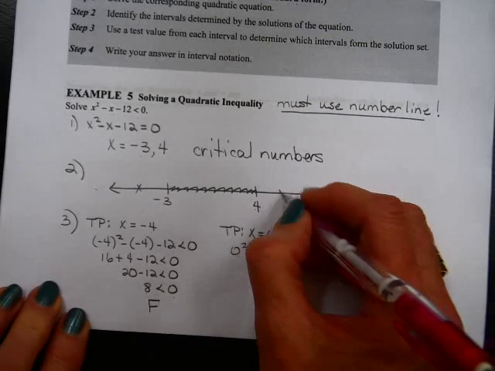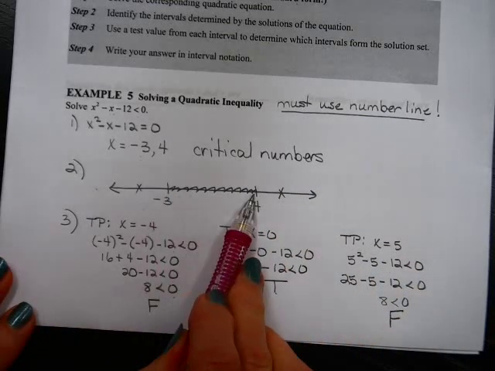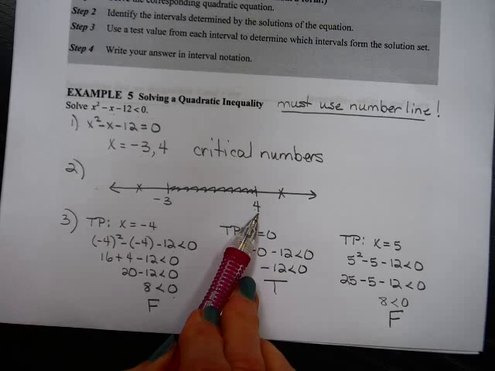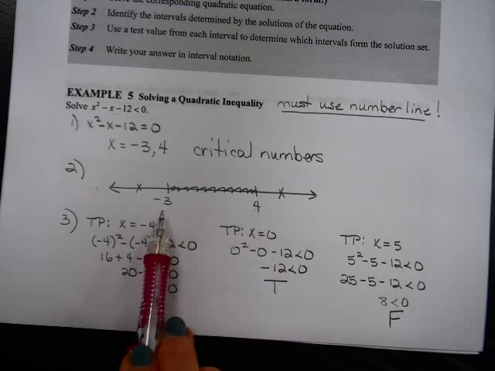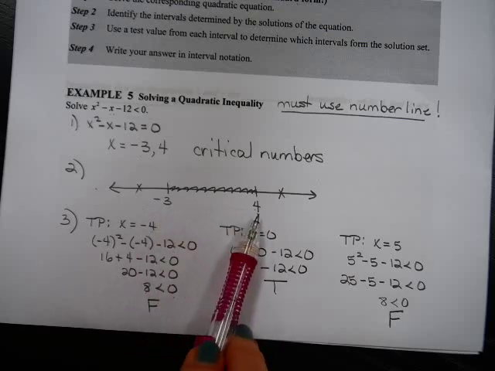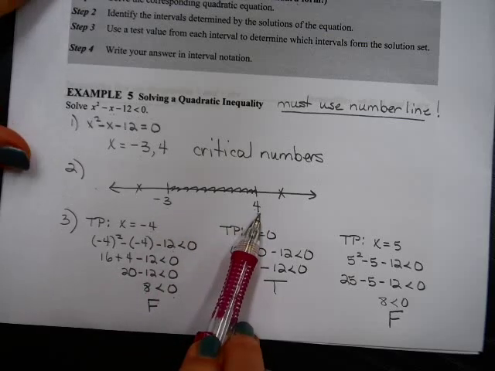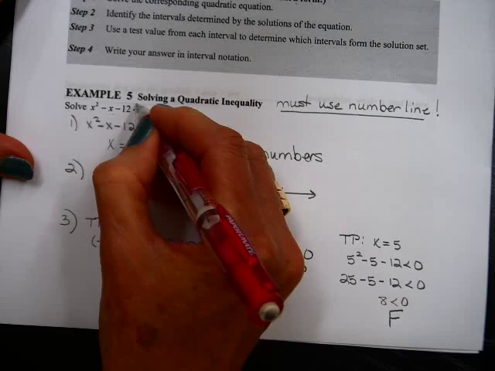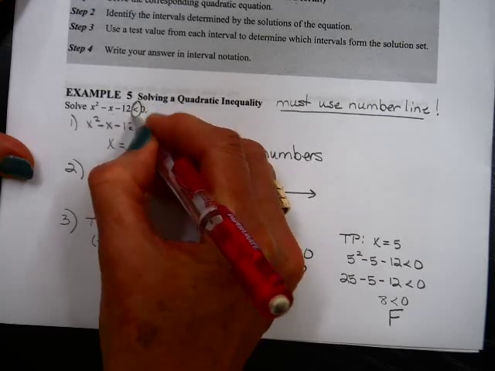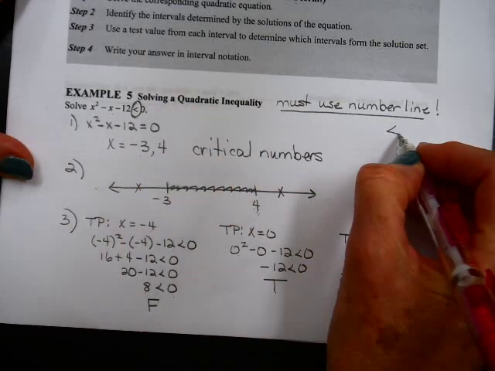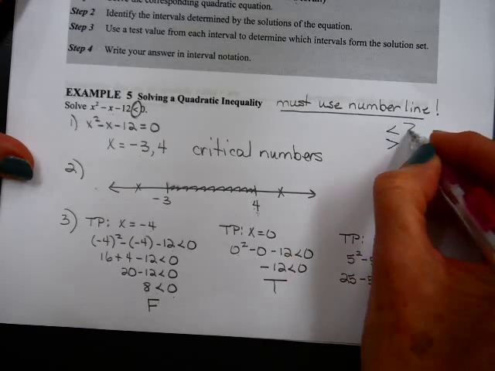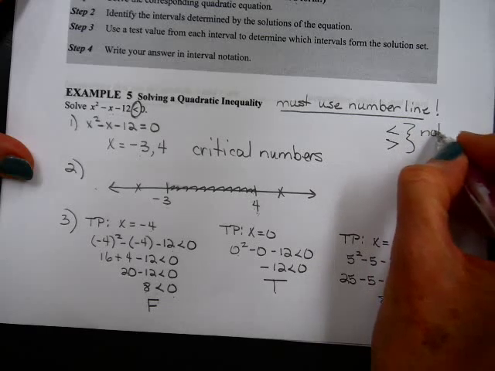So these don't work either. So it looks like the only points that work are the points between -3 and 4. Now with an inequality, you've got to look at the endpoints. You've got to look at these critical numbers and decide if they are included in your solution set or not. And the way you tell is by looking at your inequality symbol. If you have a less than or a greater than, then that means your endpoint is not included.